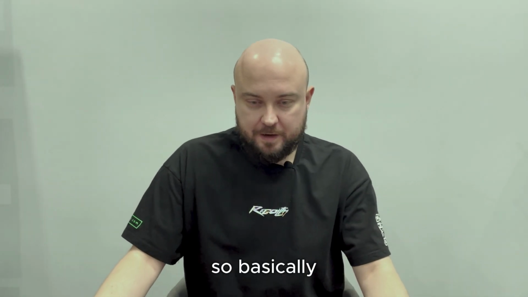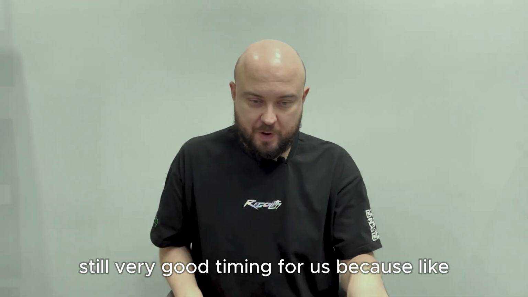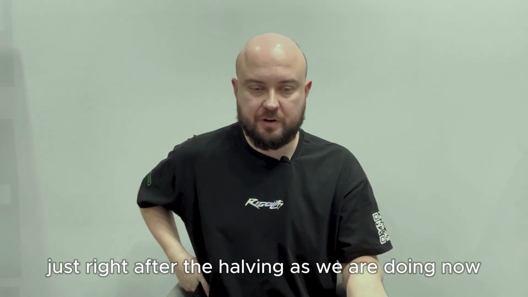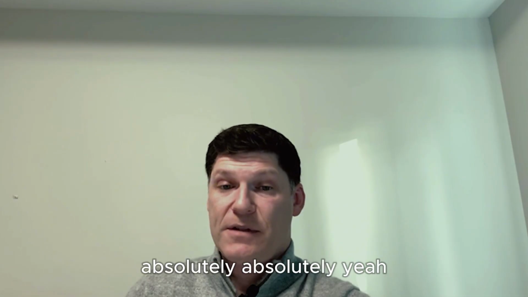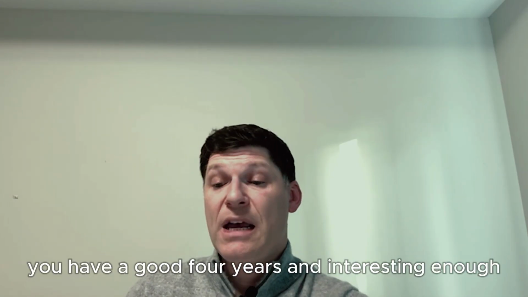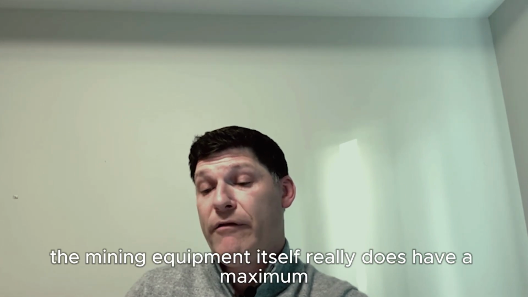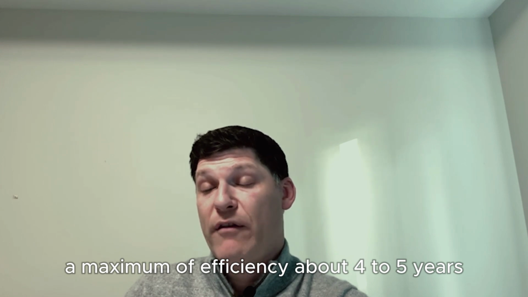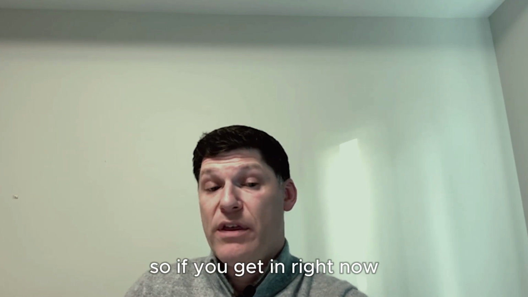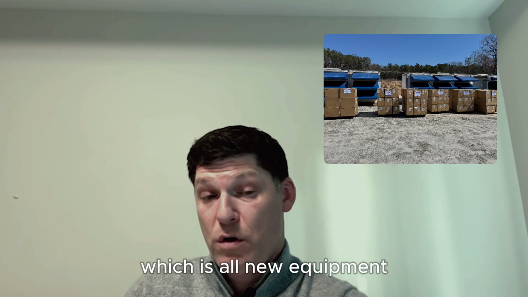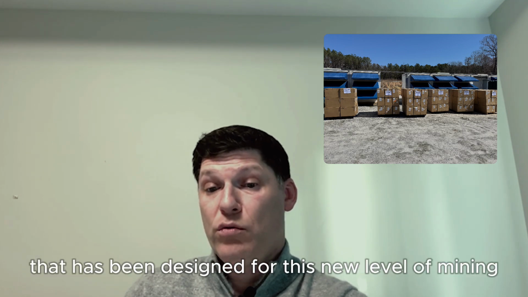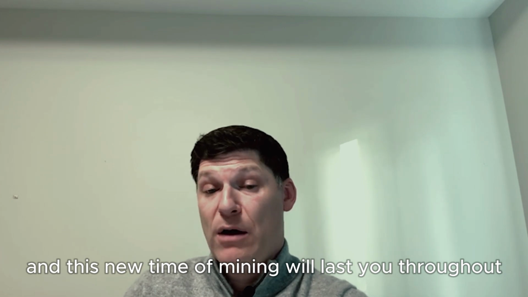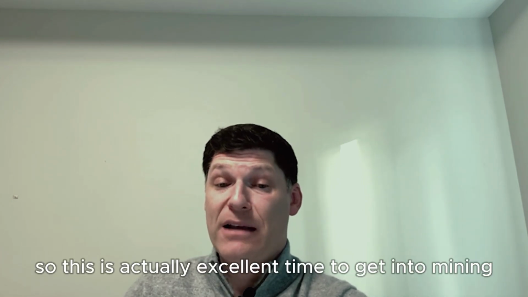So basically, it's still very good timing for us, because it's better to start right after the halving, as we are doing now. Absolutely. You have a good 4 years. And interestingly enough, the mining equipment itself really does have a maximum efficiency of about 4 to 5 years. So the equipment that you buy right now, which is all new equipment designed for this new level of mining, will last you until the next halving. So it is actually an excellent time to get into mining.